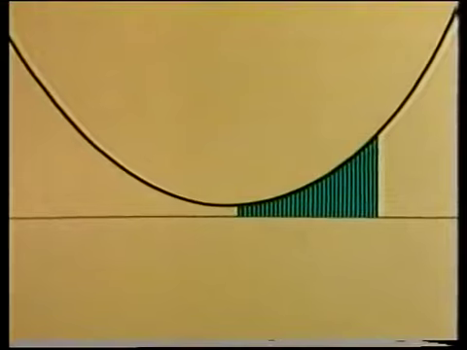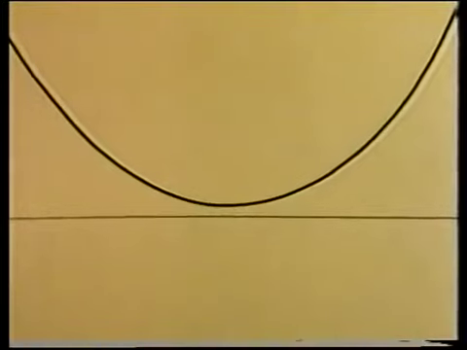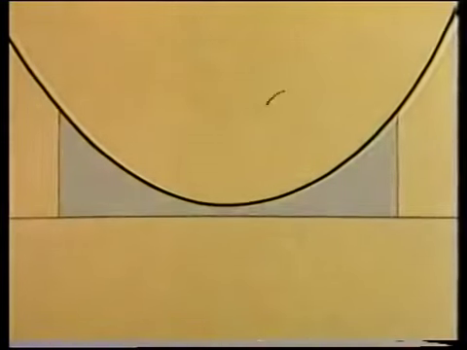As we take more rectangles, the estimate improves. And we can get as close as we like to the area under the curve by taking thinner and thinner rectangles. That's really using the idea of a limit. We can apply this sort of argument to any reasonable curve and arrive at a value for the area between any 2 points.